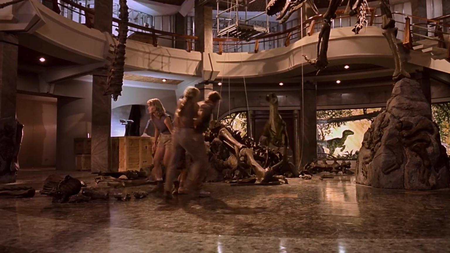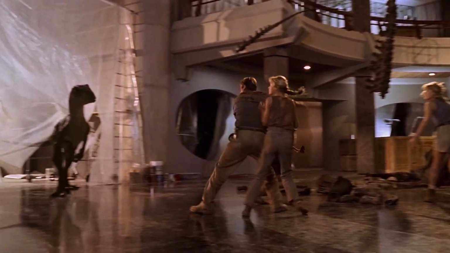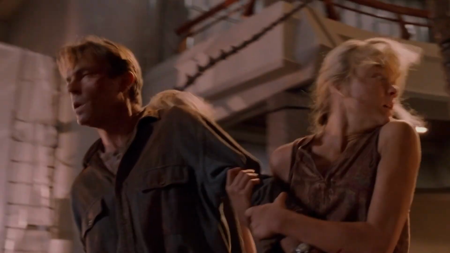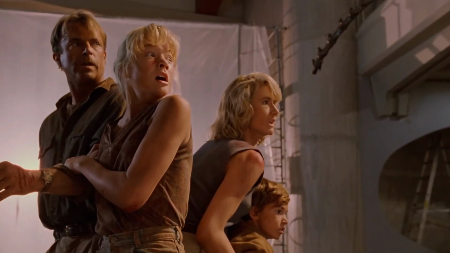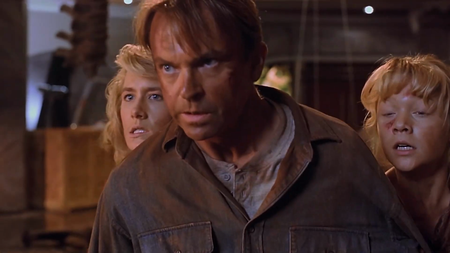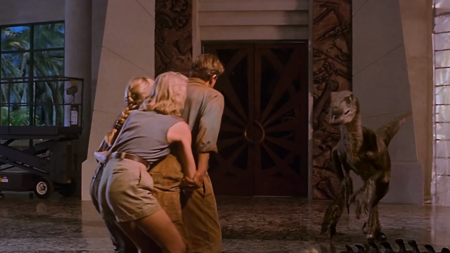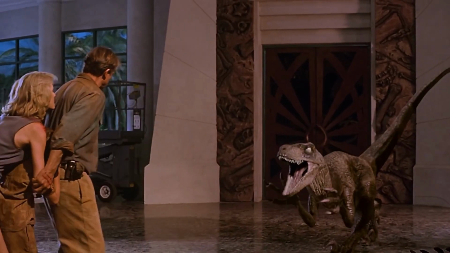And Jurassic Park has about 6 minutes of computer-generated dinosaurs in the entire film. 6. That's it. This film changed visual effects forever, and it has a lot less CGI than a lot of modern commercials. But here's the part that should really break your brain.